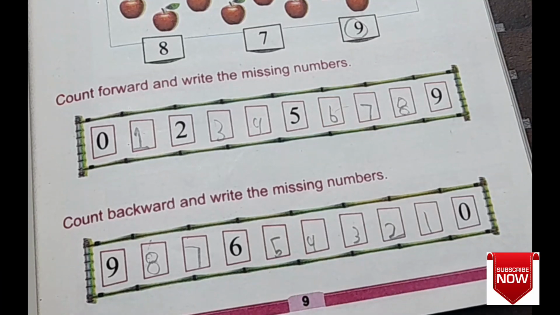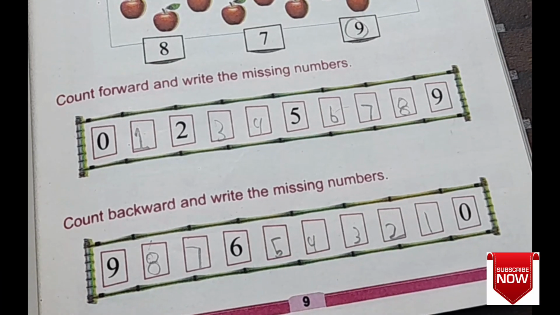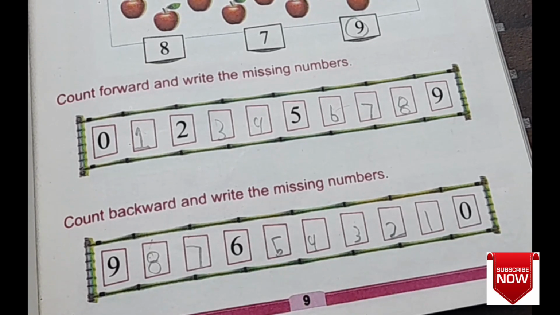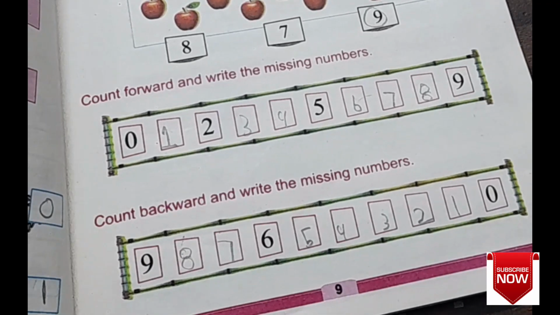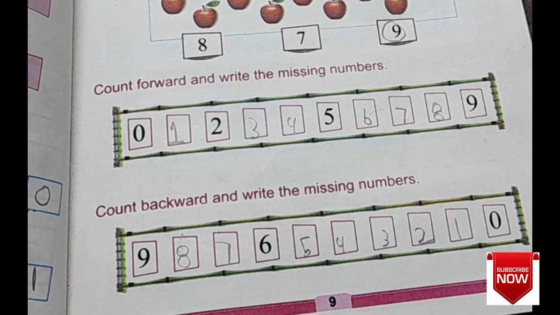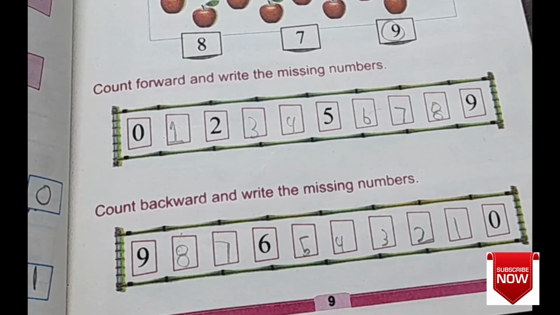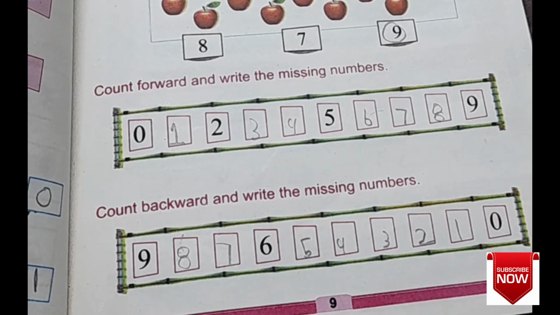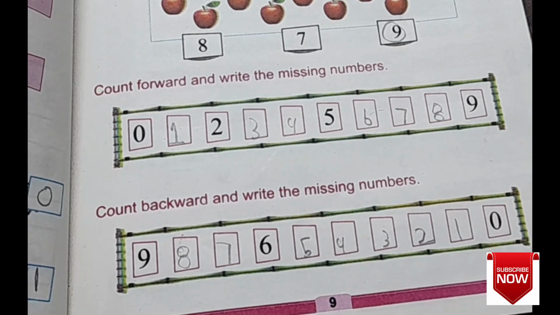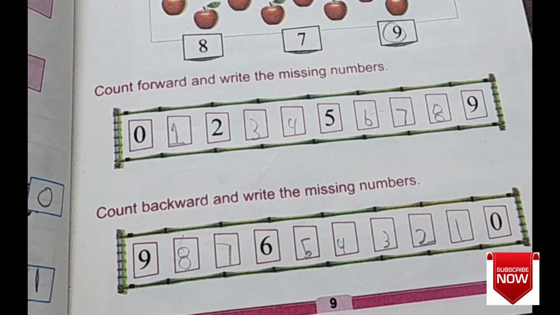Okay, children, as you saw that our student did it with a great interest. So these kinds of worksheets are very interesting for the students. In future, I will bring these kinds of work pages. You can also make them at home. You can make simple balls, fish, and apples, bananas, and ask your students to do simple exercise like this.